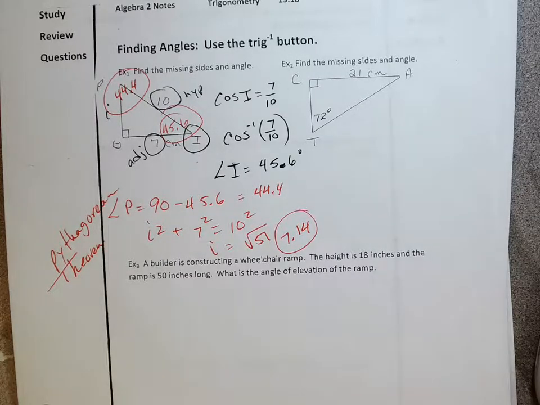So the big trick is if you need to find the angle, you just have to use the inverse button. It's pretty easy, isn't it? Okay, let's look at example 2.